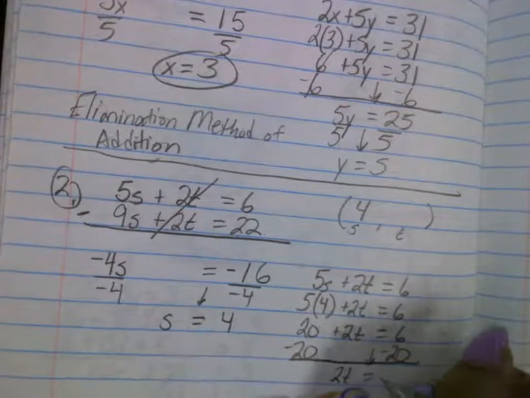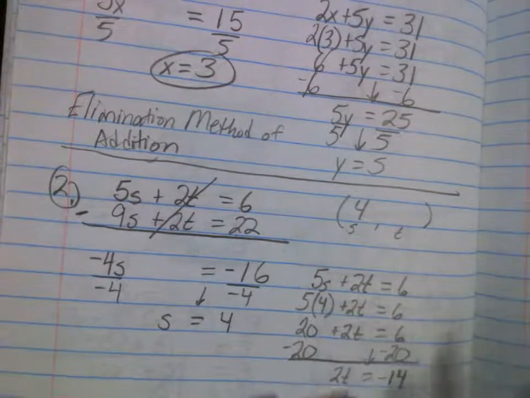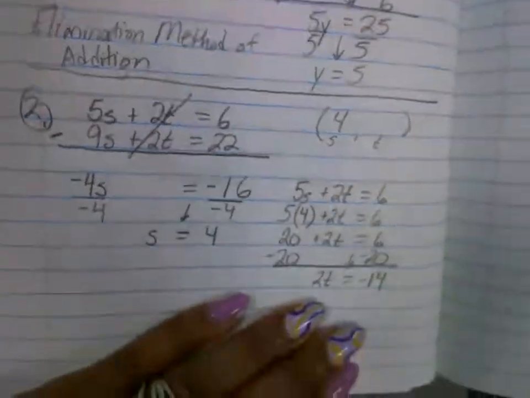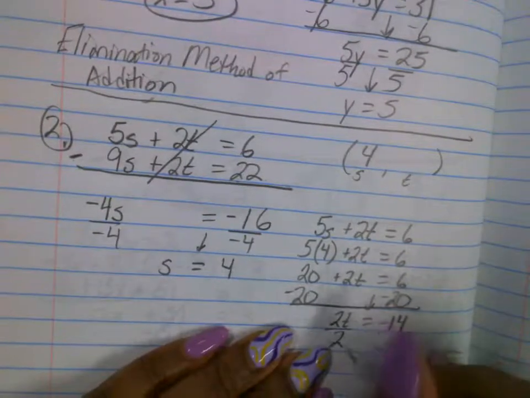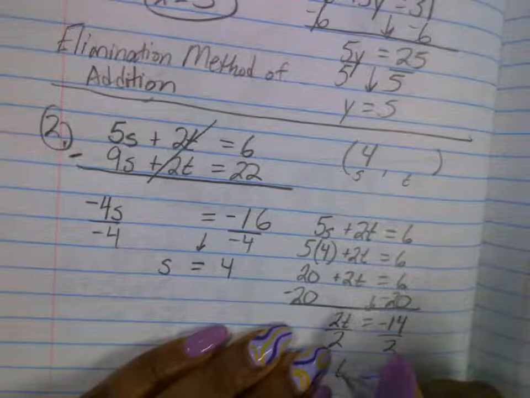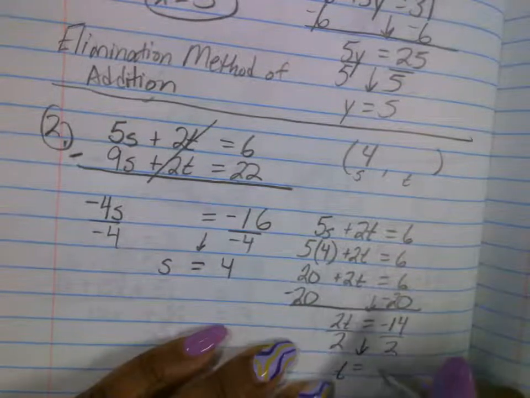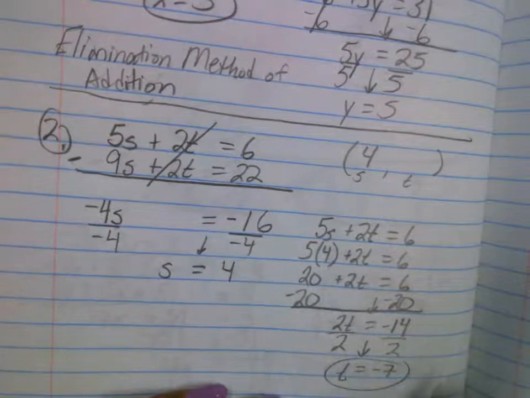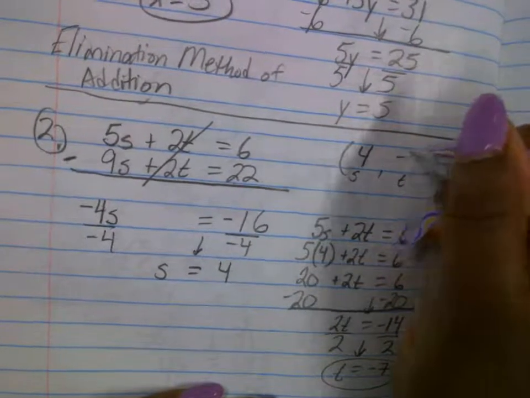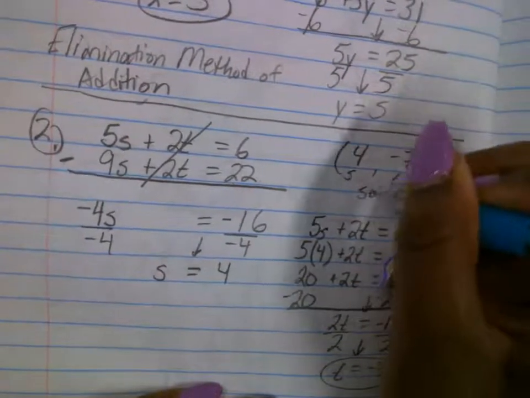Negative 14. Now how do I solve for t? Divide by 2. And that gives me t is equal to what number? Negative 7. So what's my solution here? 4 comma negative 7. This is the solution.